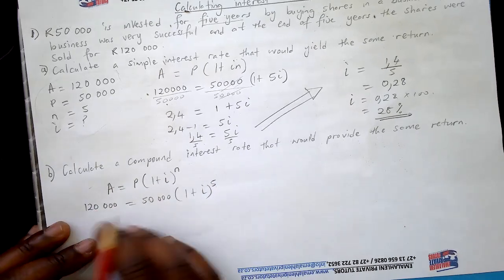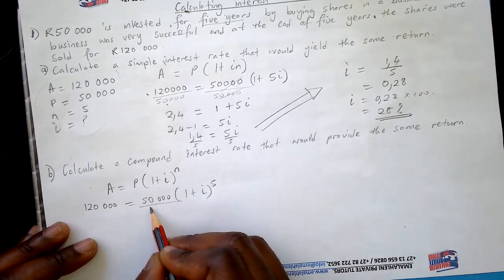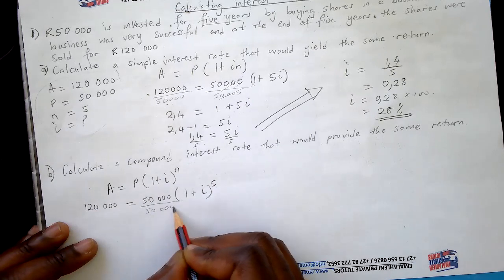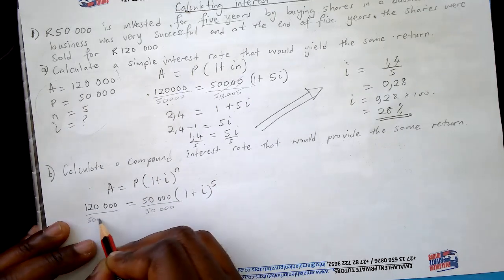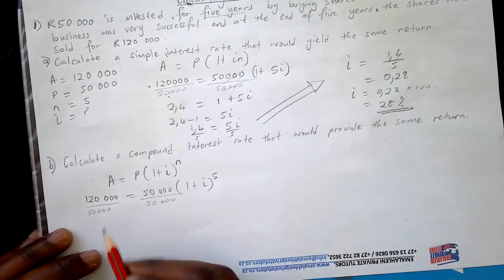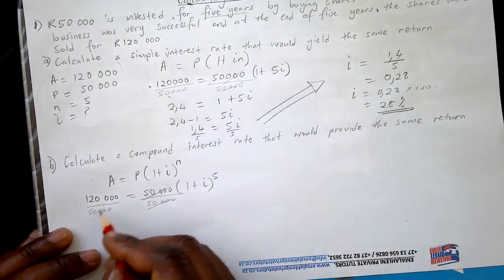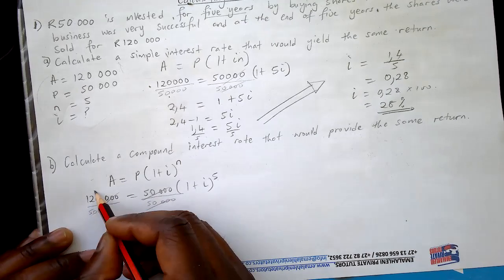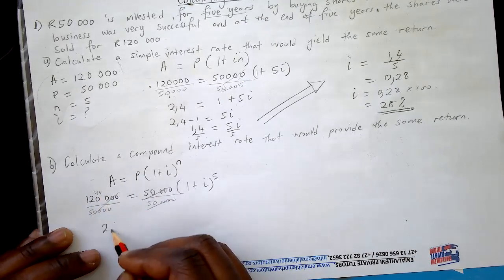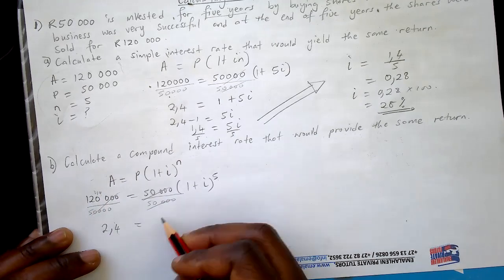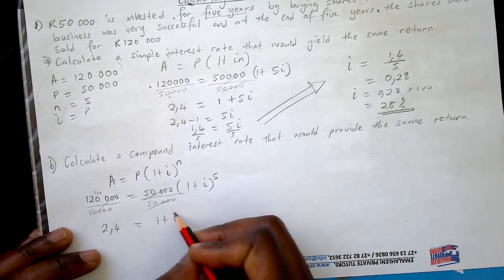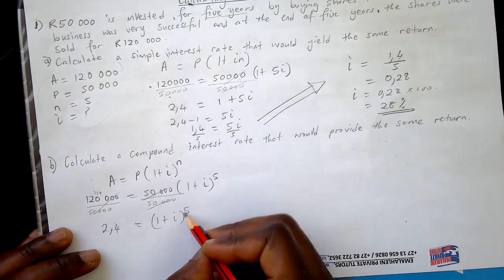Then what do we do here now? We divide again, because we want to get rid of P first, which is 50,000. Get rid of 50,000 first, guys. Don't forget that. Then we cancel there, and we get the same answer that we got here, 2.4. So 2.4 is going to be equal to 1 plus I to the power of 5.